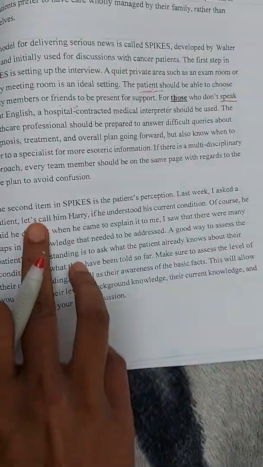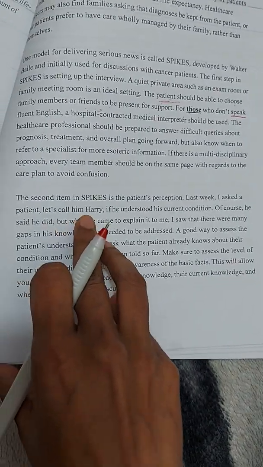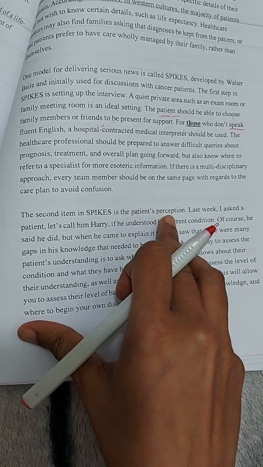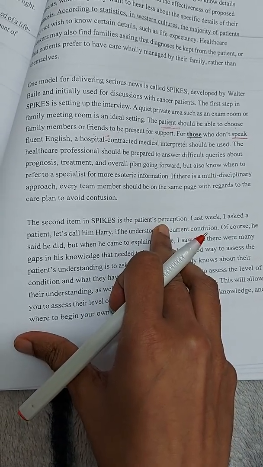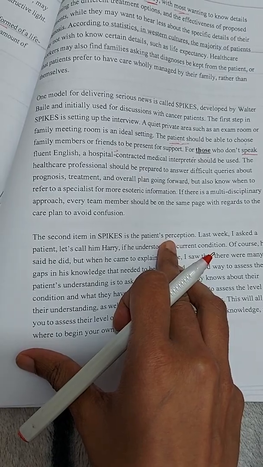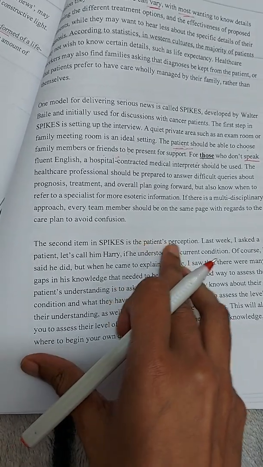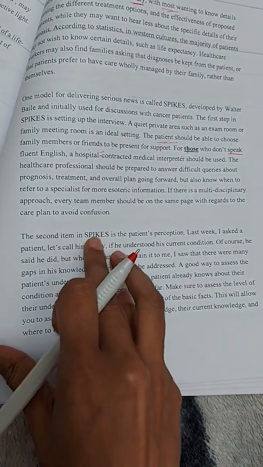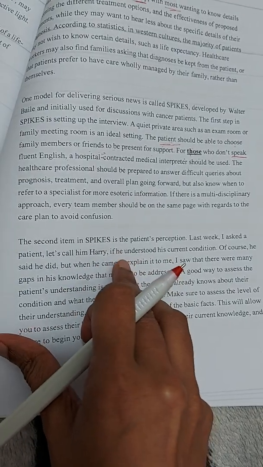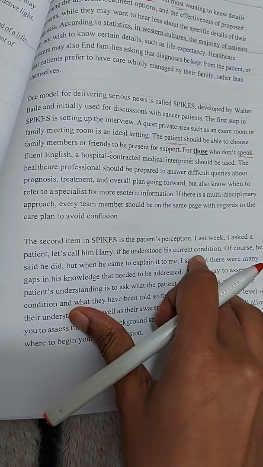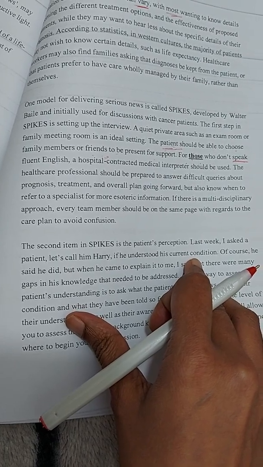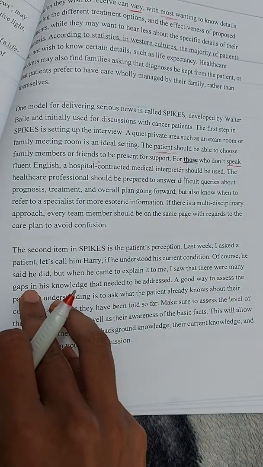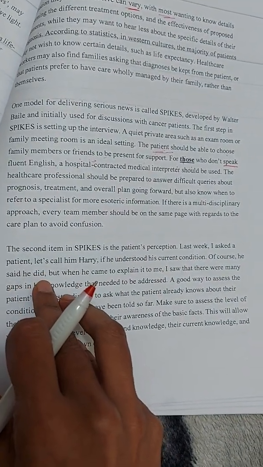Okay, so here is patient Harry. The second item in the list is the patient's perception. Perception means how much they observe, how much they got as information, or their view. That is what they are telling. So last week I asked a patient, let's call him Harry. So Harry is our topic of discussion. If he understood his current condition. So the question is, they explained to a patient about his condition, but whether he understood or not. Of course, he said that he did. So he admitted that he did.